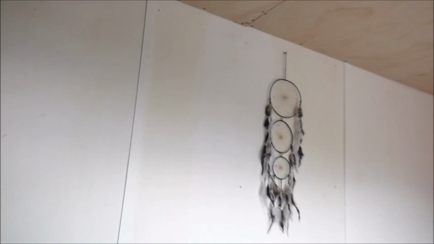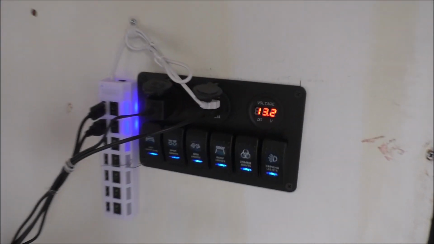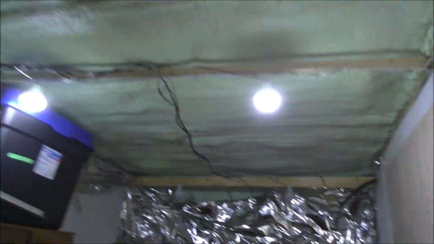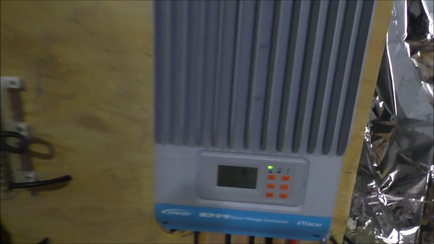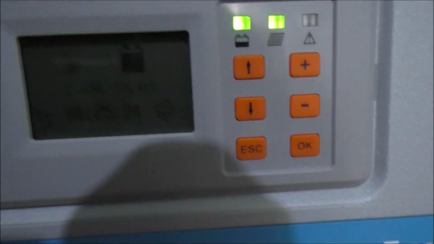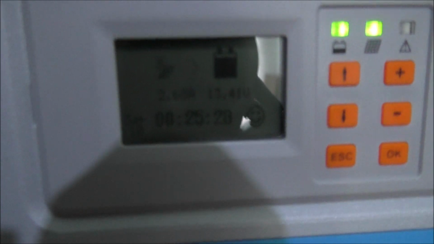But 13.2 we're sitting at right now. I'll bring you guys with me. 13.2. I got these lights still on in here. Let's see, what can you guys see for me? Looks like 2.60 amps going into the battery.